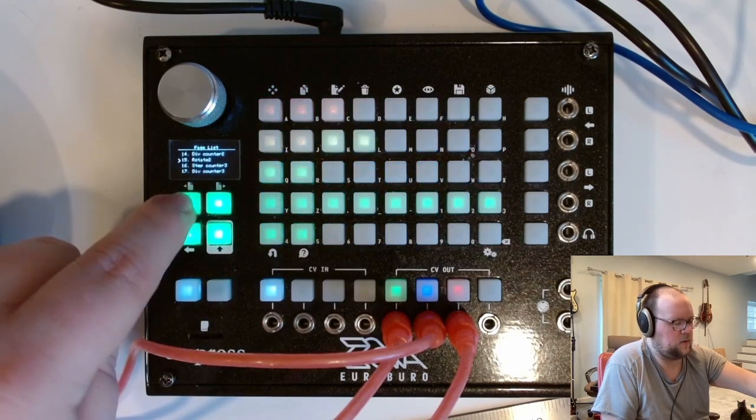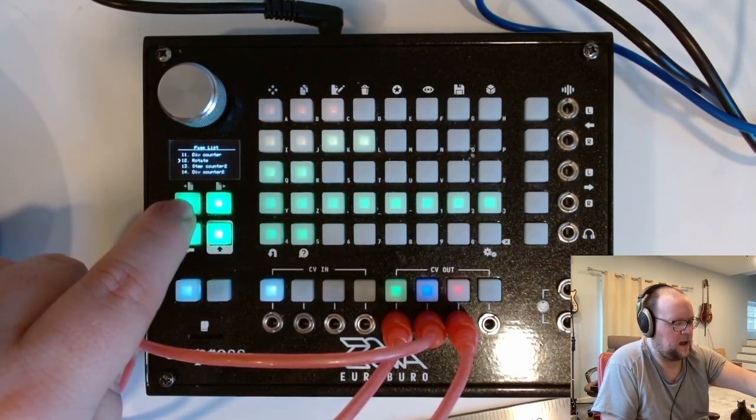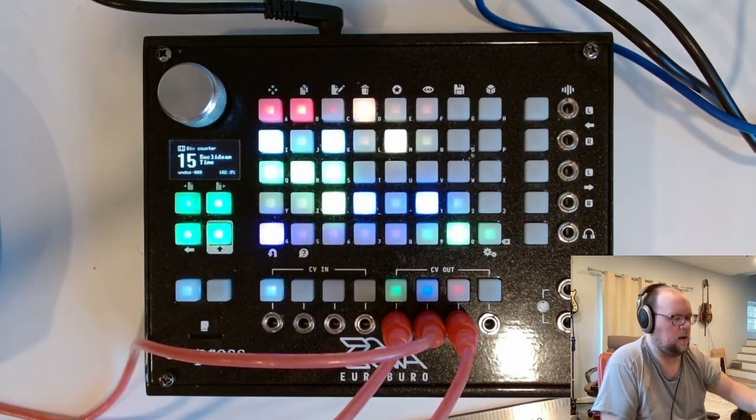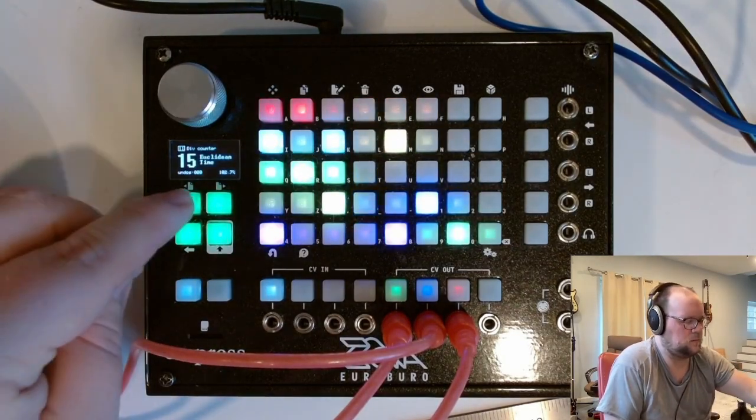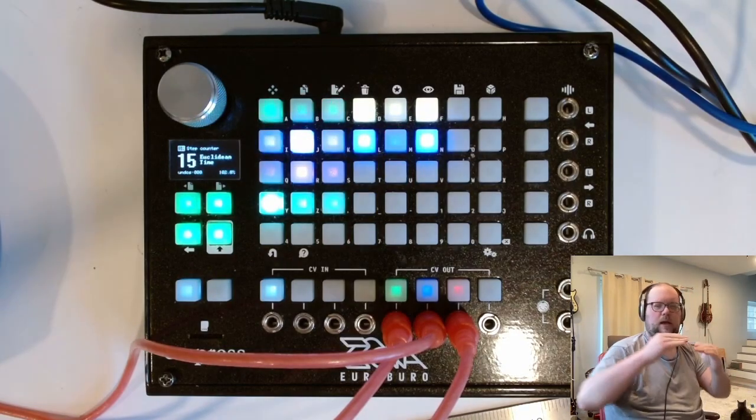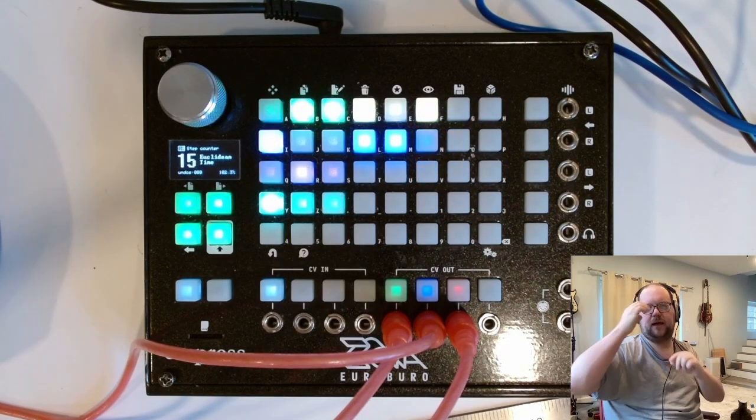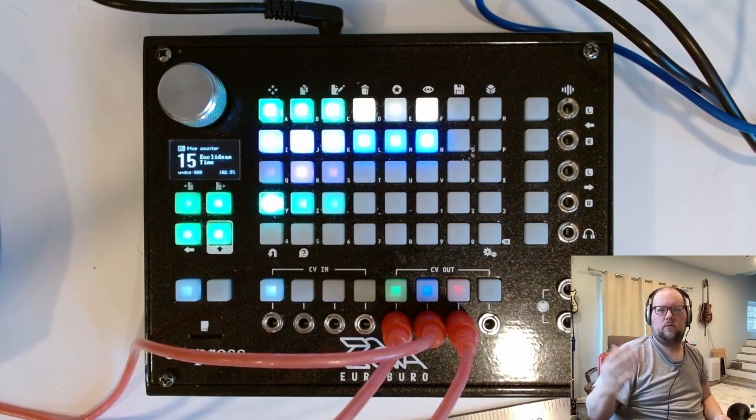And then basically what it does, it takes the master clock and counts up divisions of that as values, right?